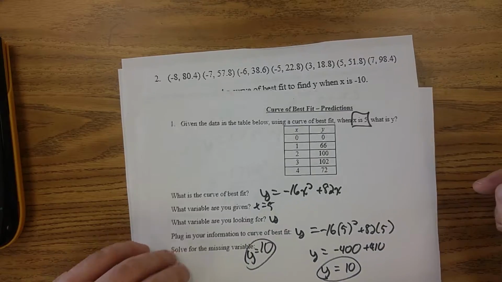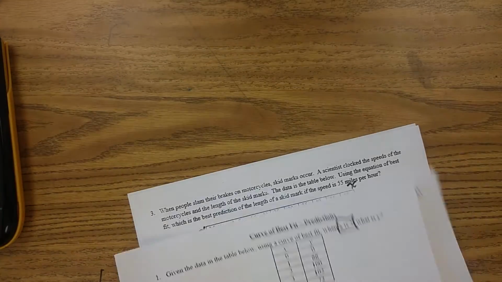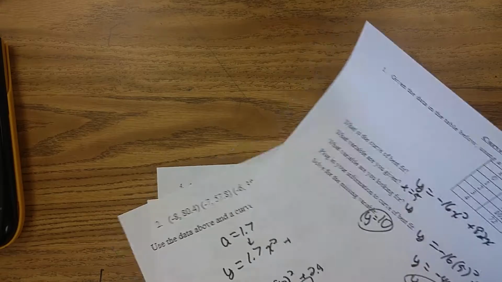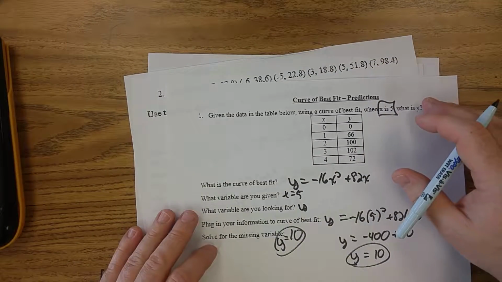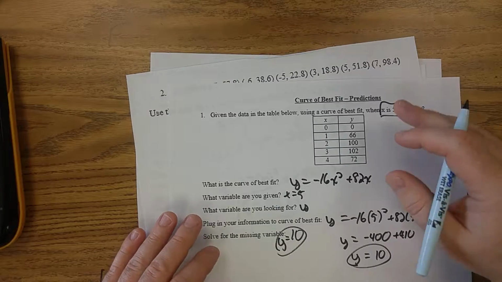All right, moving forward. I've already done examples 2, 3, and 4. Pause it, work number 2, come back, check your work. Just do one problem at a time. All right, go ahead and pause the video.